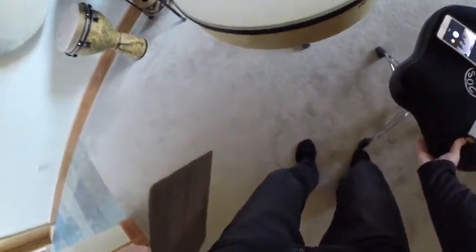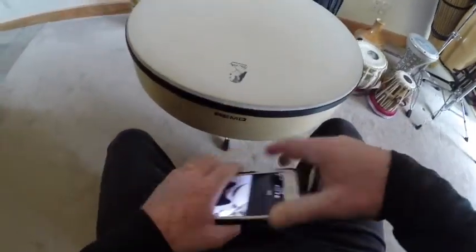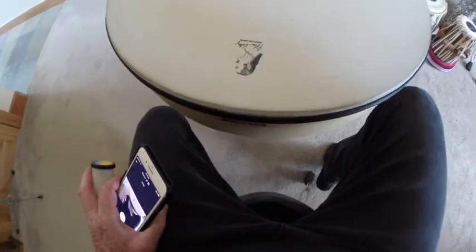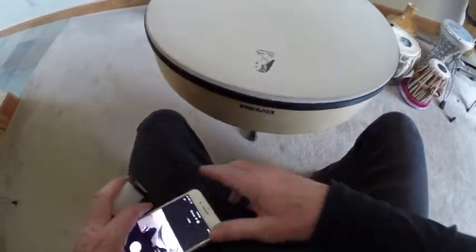So when I hit this drum, I make vibrations, right? If I hit the edge, it's vibrating faster than it is if I hit it in the middle. And you can tell by the pitch. We're going to talk more about that in a minute.